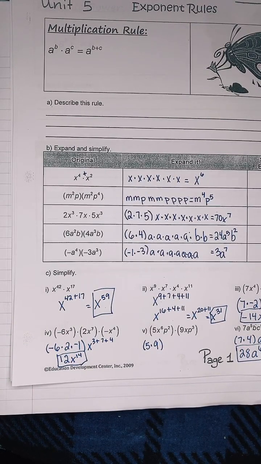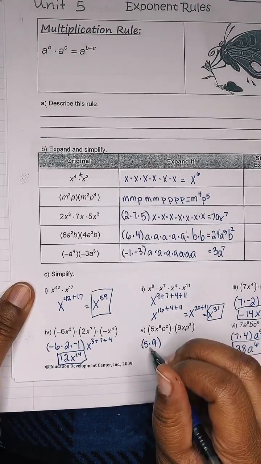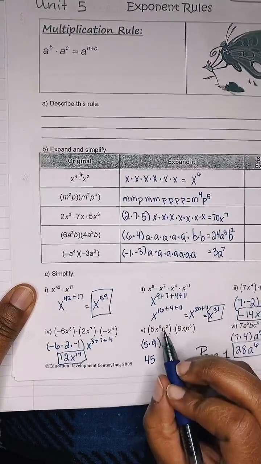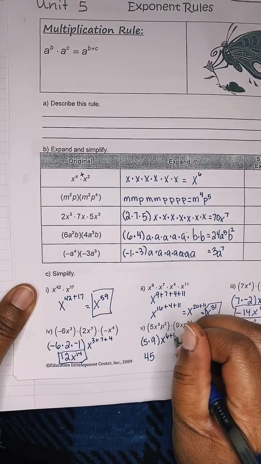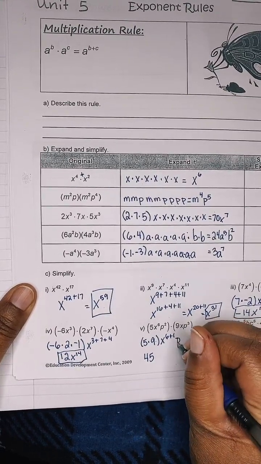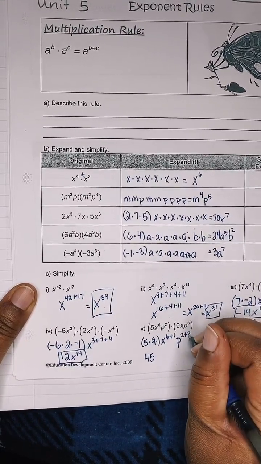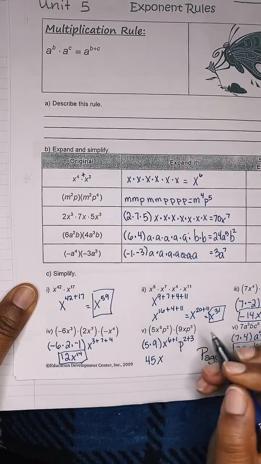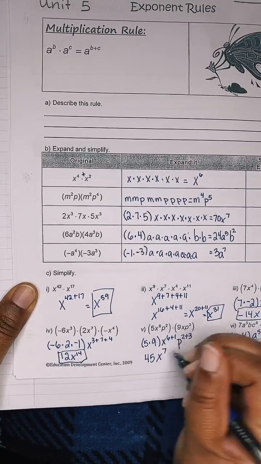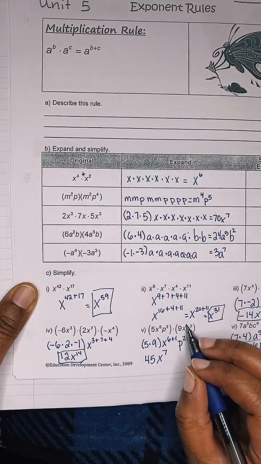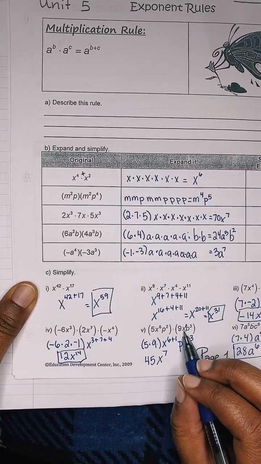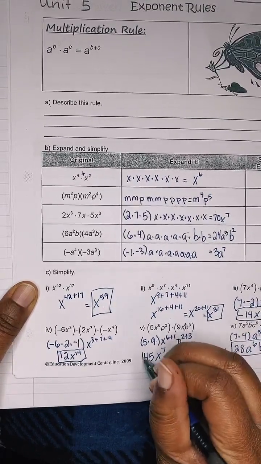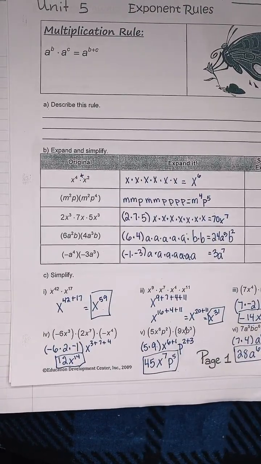Good. Rolish said 45, x to the 7th, p to the 5th. I love it. So 5 times 9 is 45. We have an x. We put 6 plus 1. And then we're going to do p, 2 plus 3, because we have 2 p's here and 3 right here. So I write my x. 6 plus 1 gives us 7. Remember, there's always an imaginary 1 on every variable, okay? And then p gives us 2 plus 3 is to the 5th. And so if you said this was your answer, beautiful.